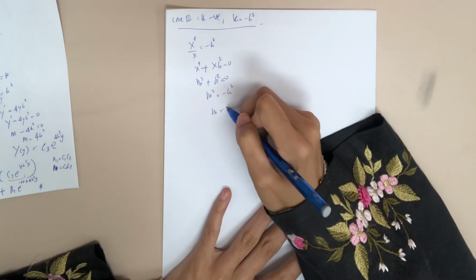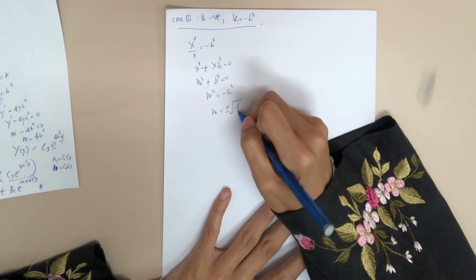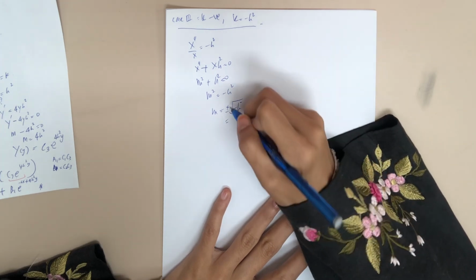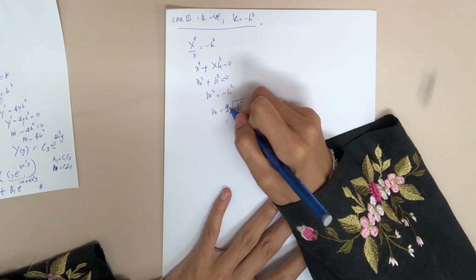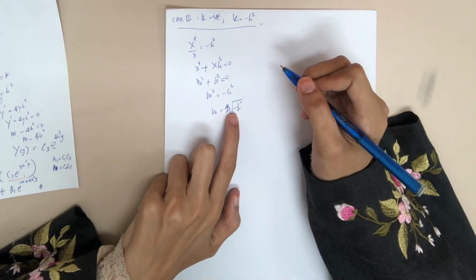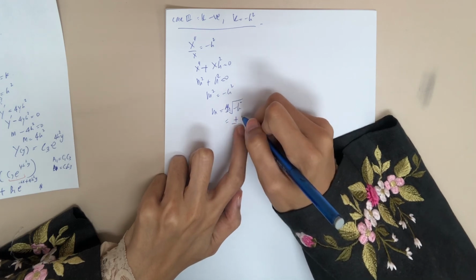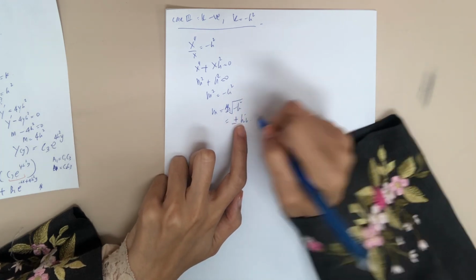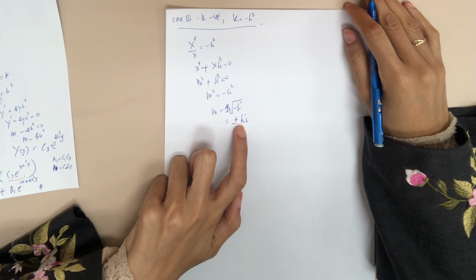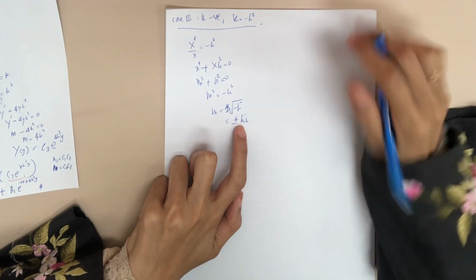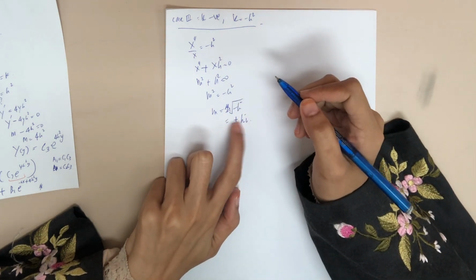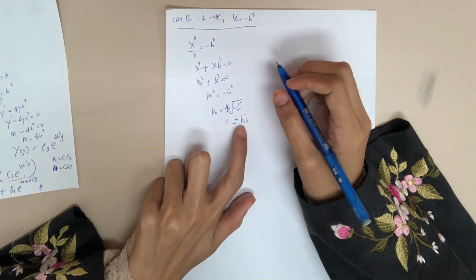So m equals plus minus the square root of negative λ². They have a square root of a negative inside there, so there will be plus minus λi. So this is a complex conjugate.